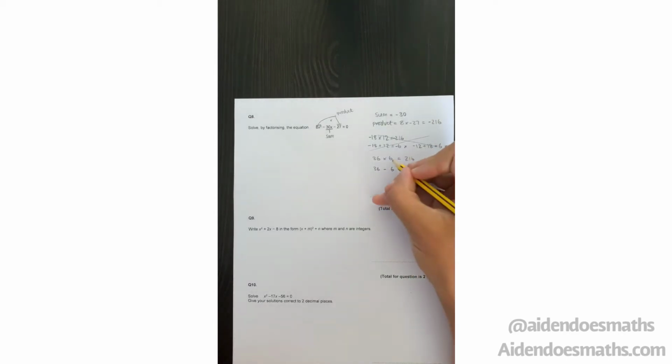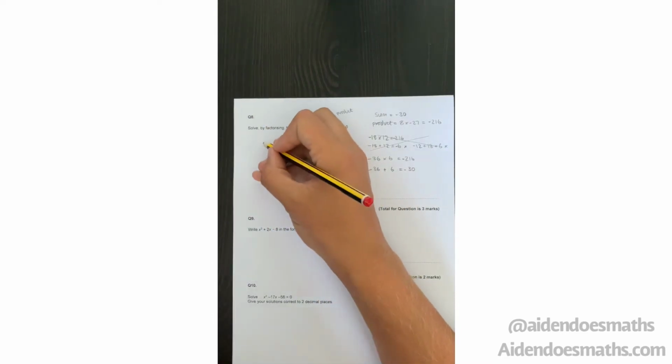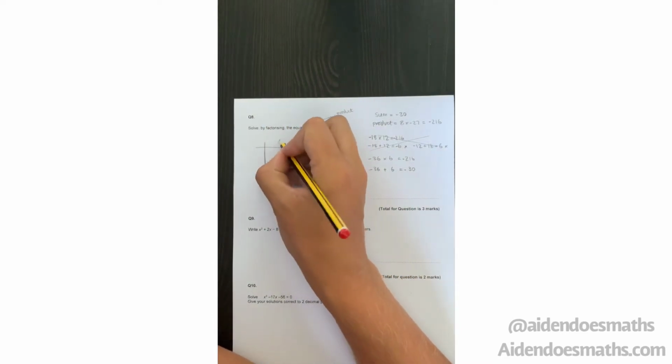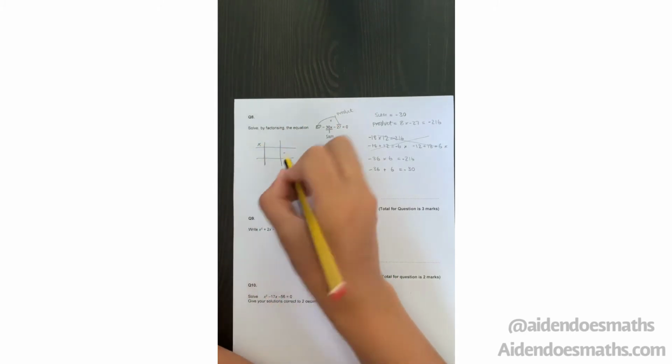Minus 6 would give us 30, okay? But we want minus 30 and minus 216, so actually minus 36 plus 6 gives us minus 30, and it still keeps this multiplication negative. Okay, we're going to put it into this form here. And I will show you a different way of solving this after as well.